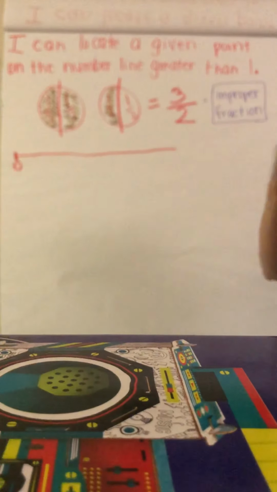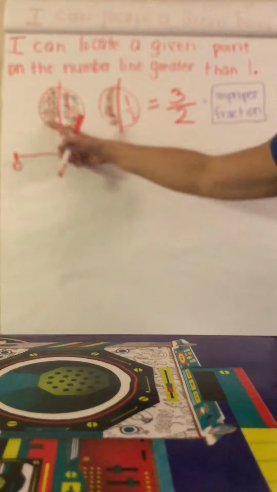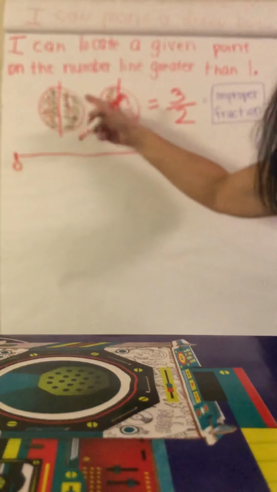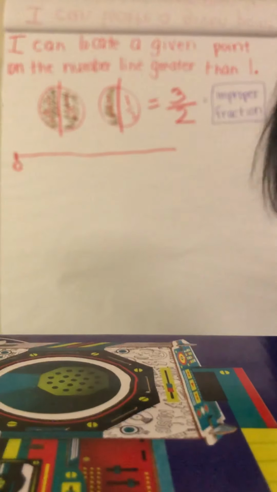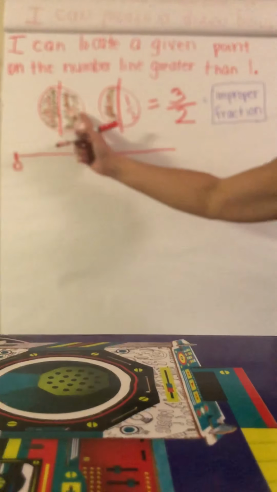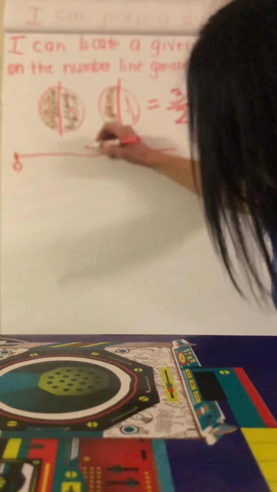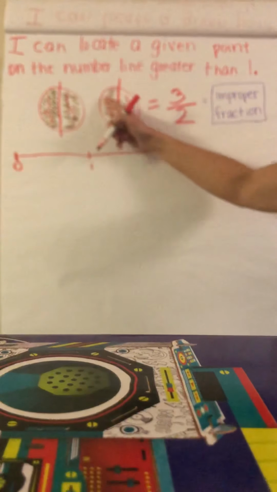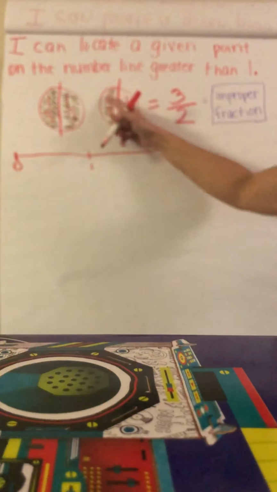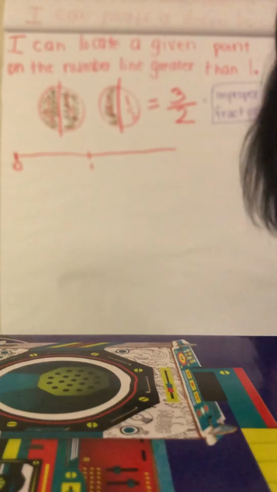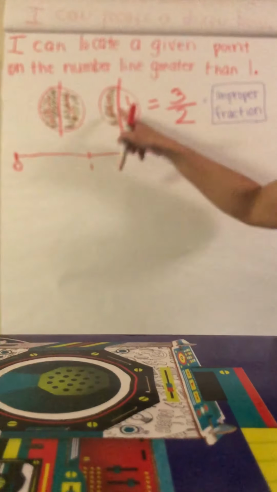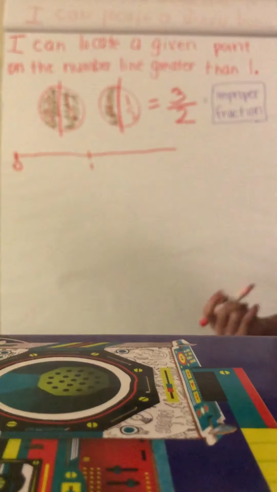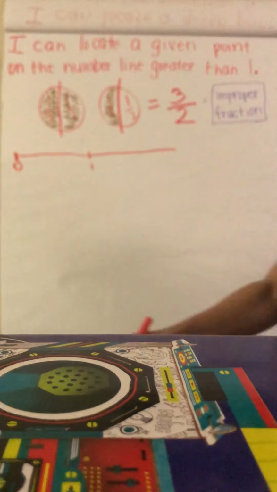Okay, now I know that I can see I have 1 whole circle, so I for sure know that I am going to go to 1. Okay, so I'm going to mark my number line to 1. But then I also have another circle that I need to include. So in other words, I have 2 circles. So my number line needs to count to 2.